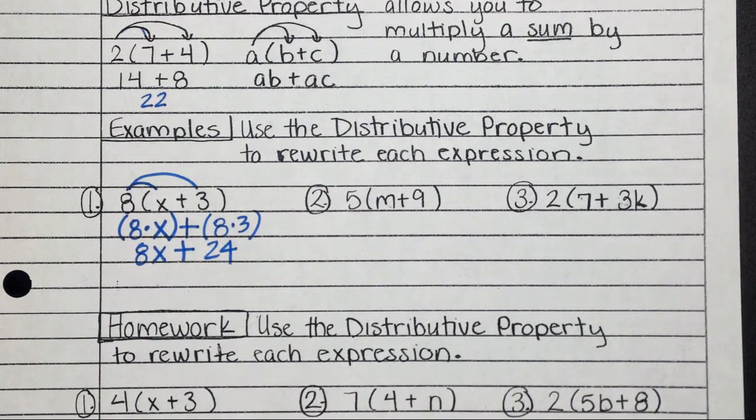So it's okay. You're kind of used to getting an answer and having like one answer. That is your answer. Okay? That's as simple as your algebraic expression will get.